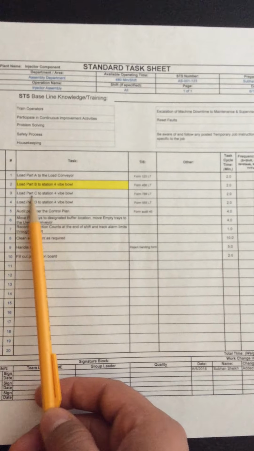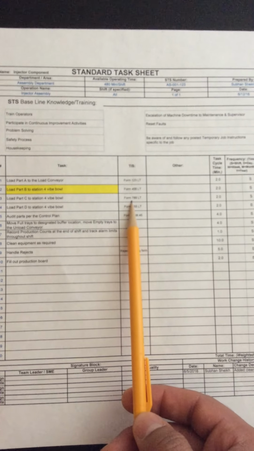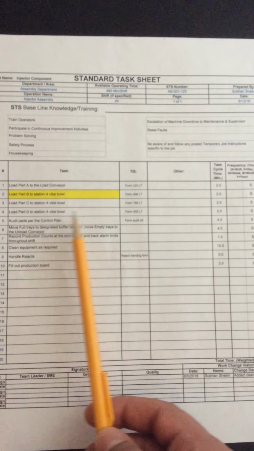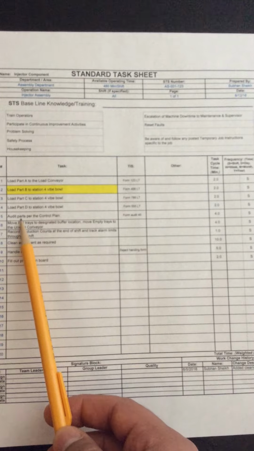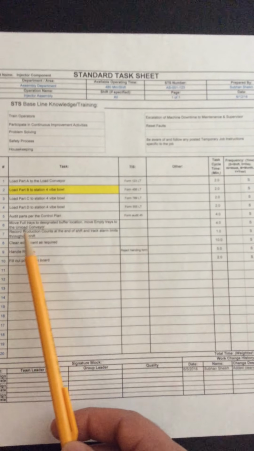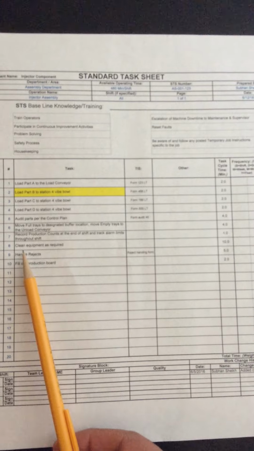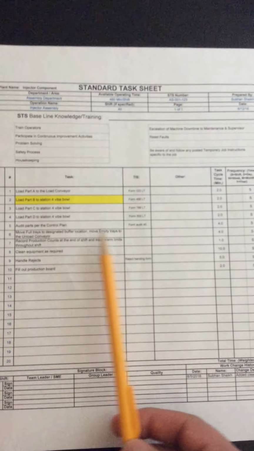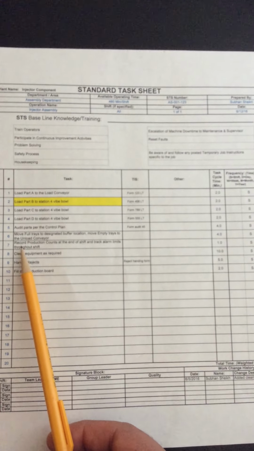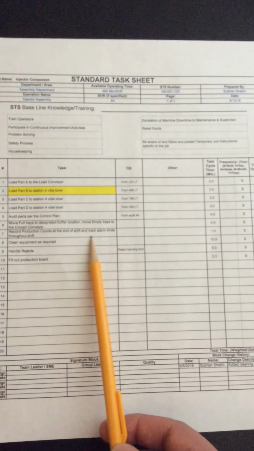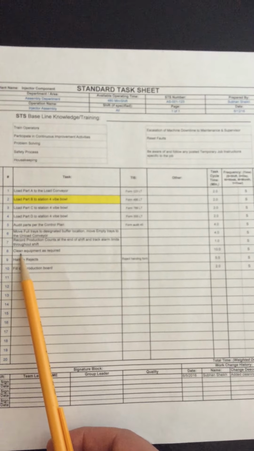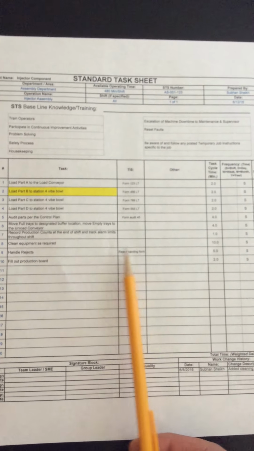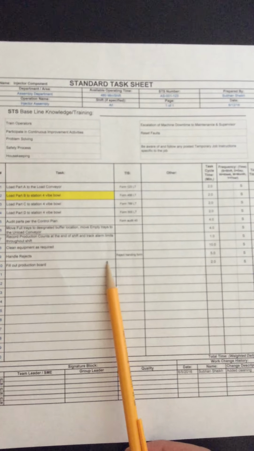Task number 3, load part C to station 4 Weibol. This TIS goes with this. Load part D to station 4. This TIS goes with this. Audit part, this TIS. And basically the next few steps: move full trays to designated buffer location, move empty trays to the unload conveyor, record production counts at the end of the shift and the alarm limits throughout the shift, clean equipment as required, reject handling, this TIS goes with this, and fill out the production board.